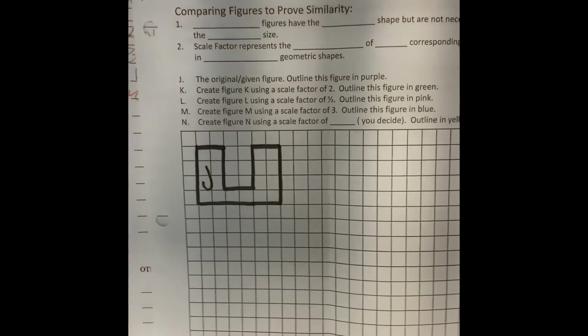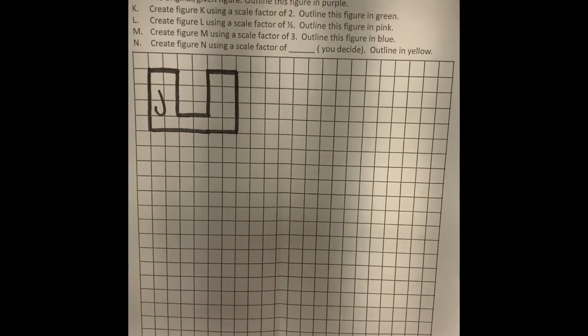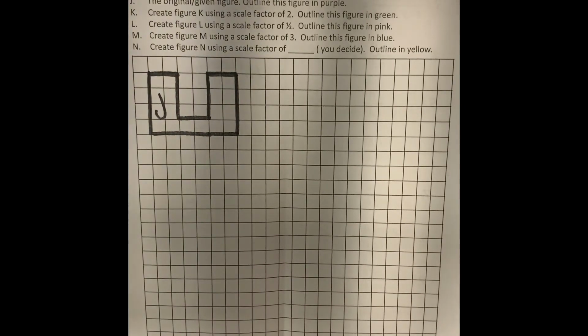For homework, there was one more page, and it has this L shape. Okay, so copy those notes at the top. We're proving these two statements. Similar figures have the same shape, but are not necessarily the same size. We've seen that. We've made several different squares. They were similar, just different sizes. We've proven that they're the same because their side lengths were proportional. The second statement says the scale factor represents the ratio of two corresponding lengths in similar geometric shapes. And that's what we found when we simplified the ratios.